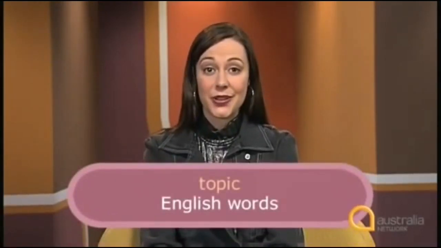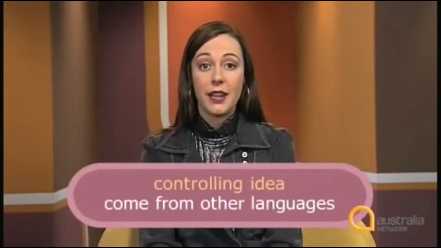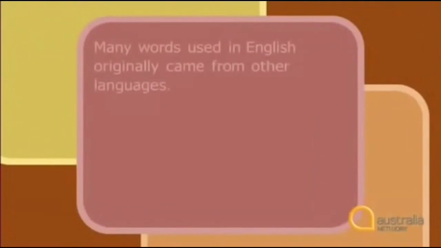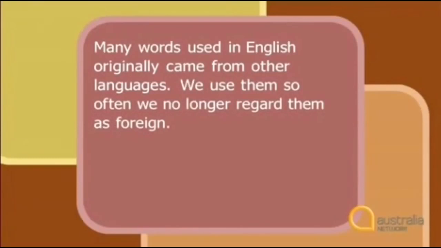Let's finish today by writing a simple paragraph using our new weather words. The topic is English words, and the controlling idea is that many come from other languages. My main idea will be expressed in my topic sentence. Many words used in English originally came from other languages. My supporting sentence will add, we use them so often we no longer regard them as foreign.